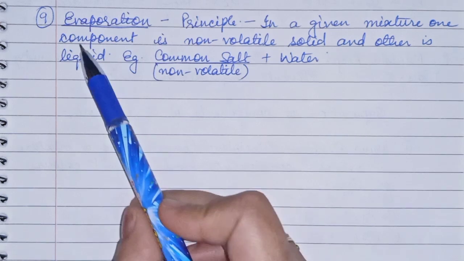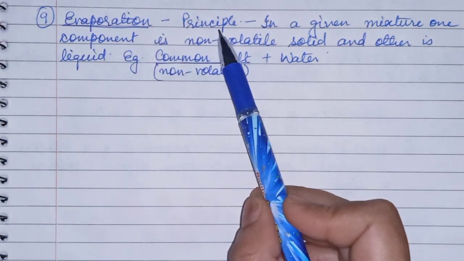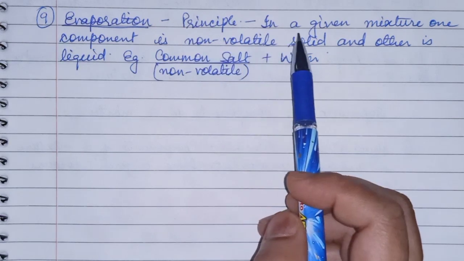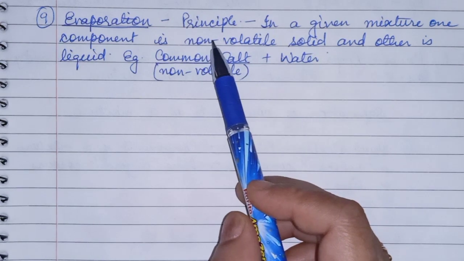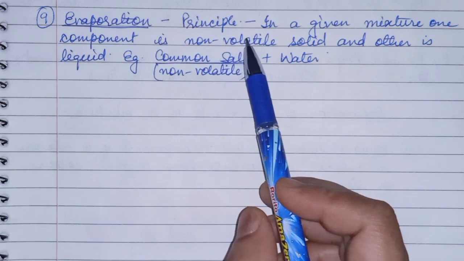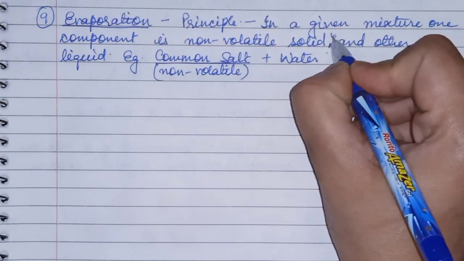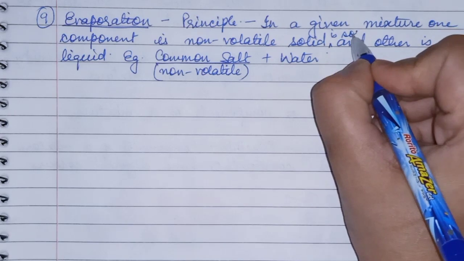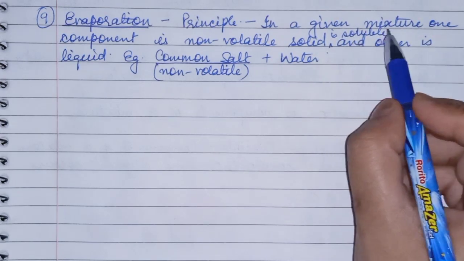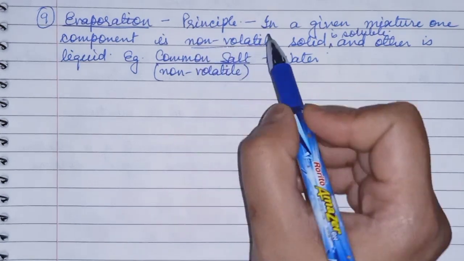Next method is evaporation. The principle of this method is that one component is in solid state which is soluble in water, and it must be non-volatile.